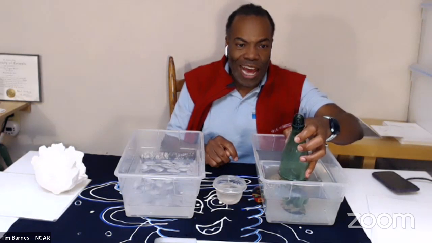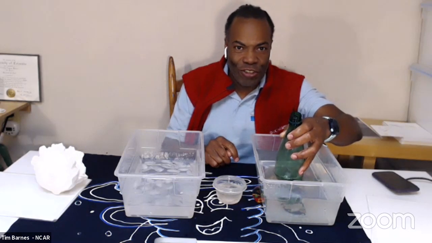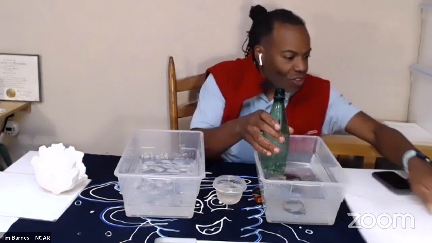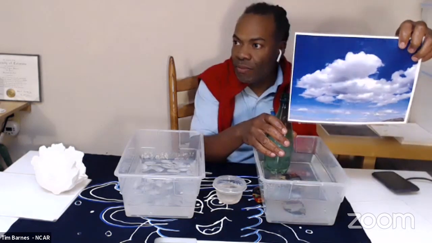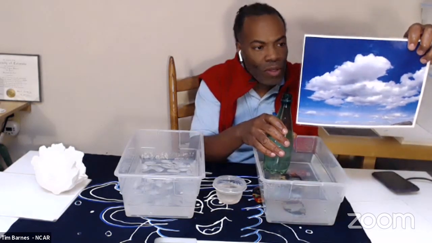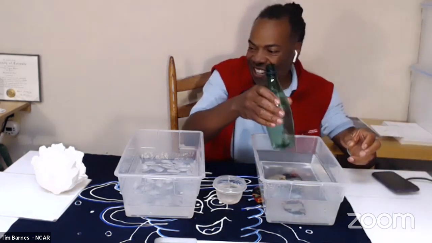So on a day when it's not really hot outside, do you think the clouds are going to make a thunderstorm, or maybe just little clouds like my first one?